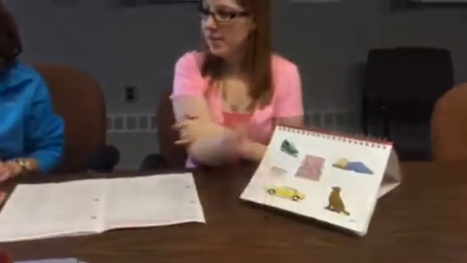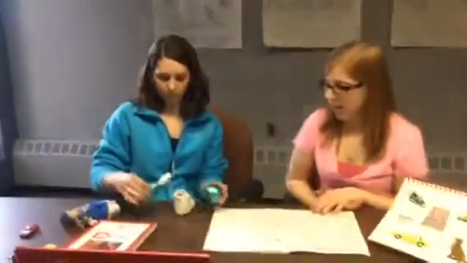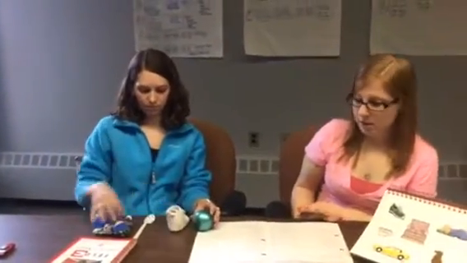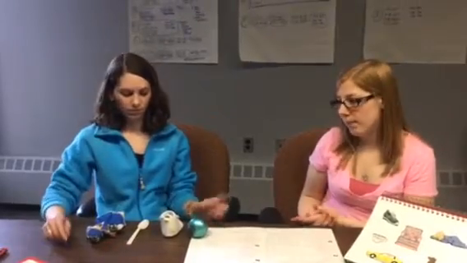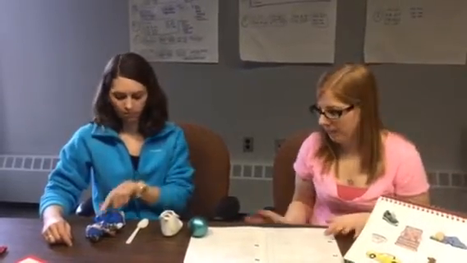And then the child would point to the dog. Show me the baby. And then the child would point to the baby. With the manipulatives, it's kind of the same idea. So you would place the ball, the shoe, the spoon, and the doll on the table and ask questions such as, show me the ball, show me the doll, like that.